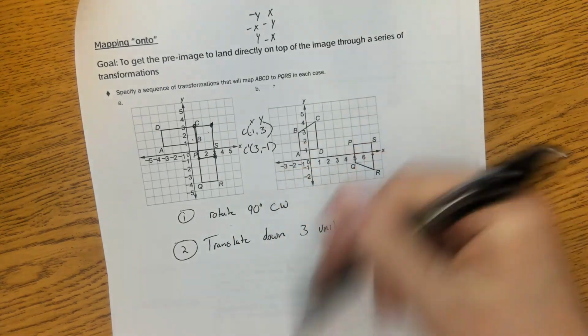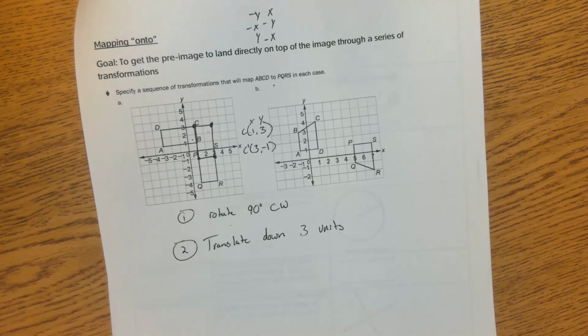Yeah, and that's mapping onto: we got the pre-image to land directly on top of the image through 2 transformations. Okay, and that's unit 1, guys. It's a wrap.